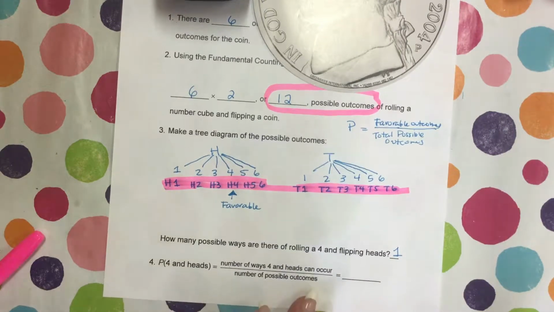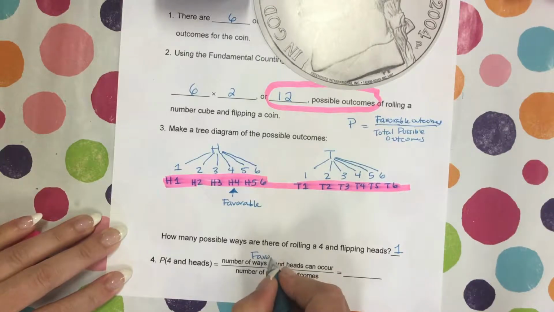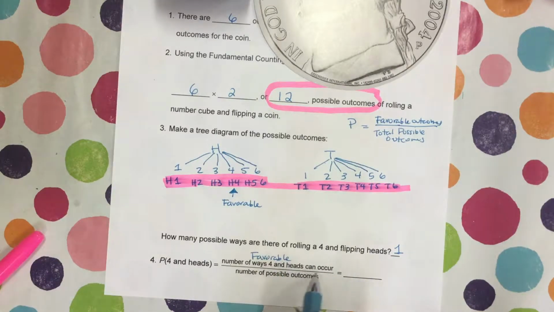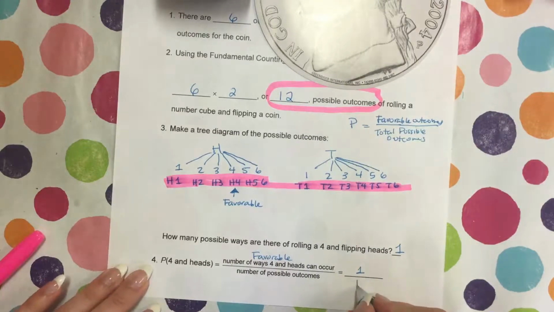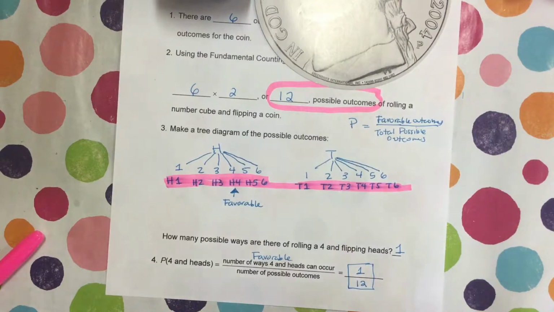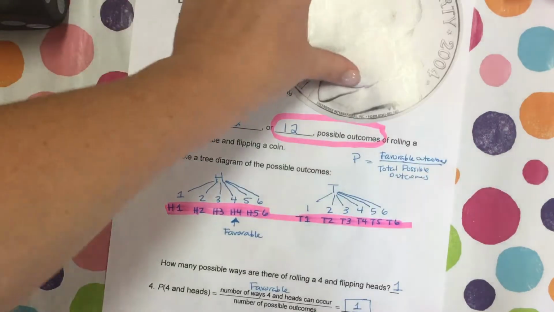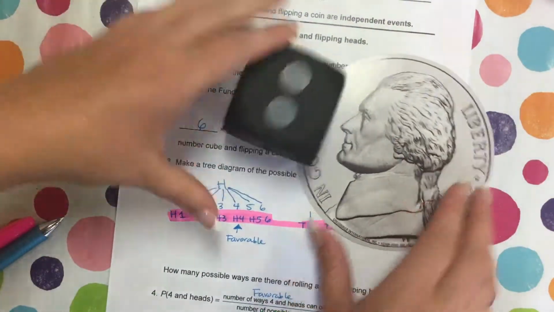So what we're going to do is find the probability of rolling a 4 and flipping heads. The number of ways 4 and heads can occur is on top. Well, there's only one. And the number of possible outcomes, that is our 12, that's our number on the bottom. So the probability of all this happening is 1/12. It's only going to happen 1 out of the 12 times. Okay, perfect. So that is independent. These two things have no effect on each other, flipping a coin or rolling a cube.